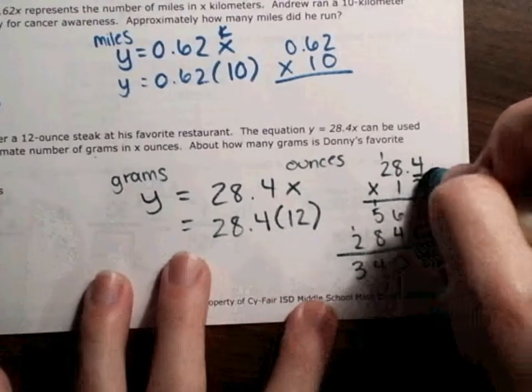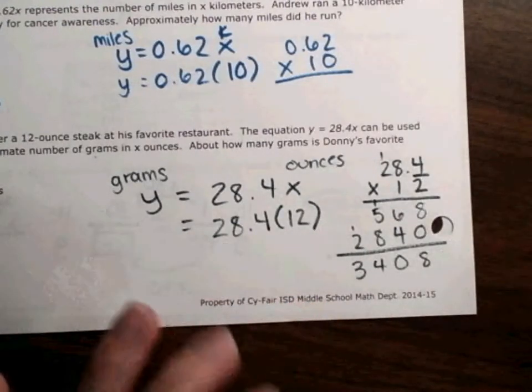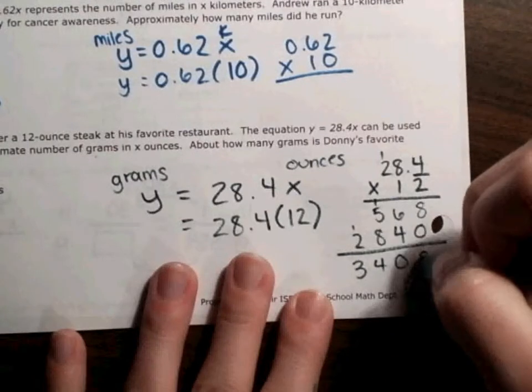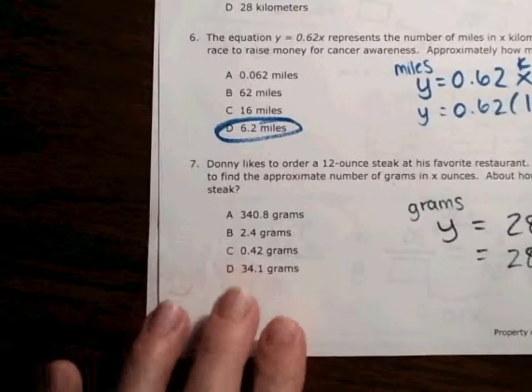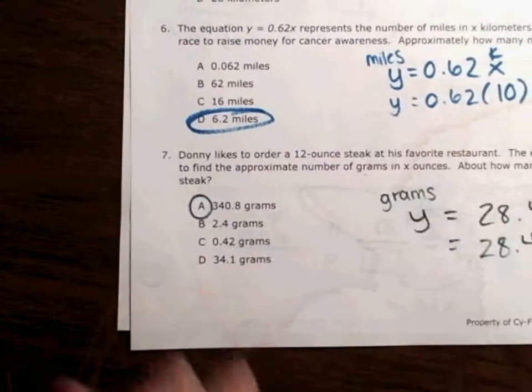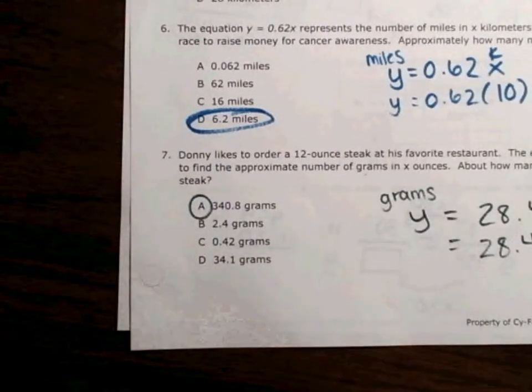Now, how many numbers are after the decimal point? That's going to be 1. So I move it in 1 time, and my final answer is going to be A. So A is my final answer. Alright, so I have done 2. You should have 4 problems left to do by yourself.